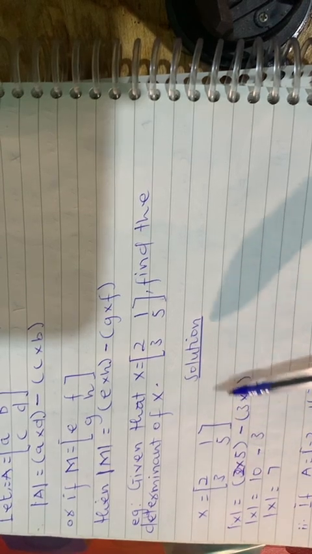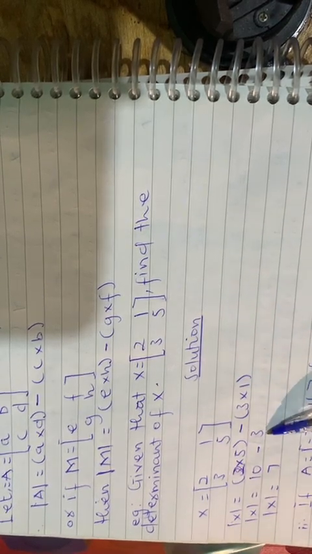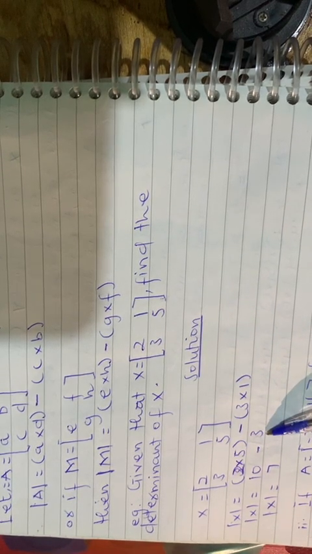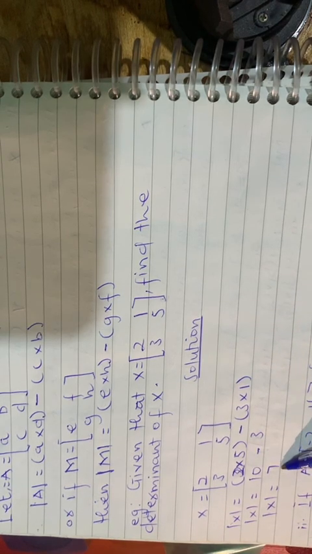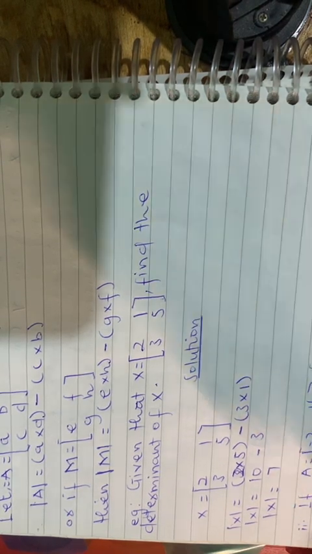Now 2 times 5 will give me 10. Minus 3 times 1 will give me 3. Are you following? 2 times 5 gives me 10, minus 3 times 1 gives me 3. Now 10 minus 3 will give me 7. Very, very simple. So that's how you calculate the determinant.